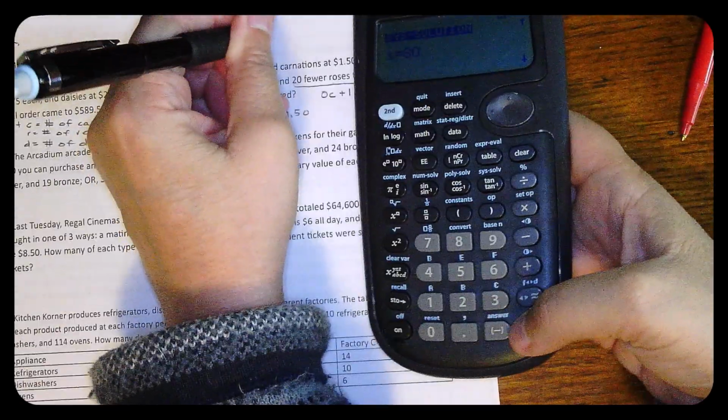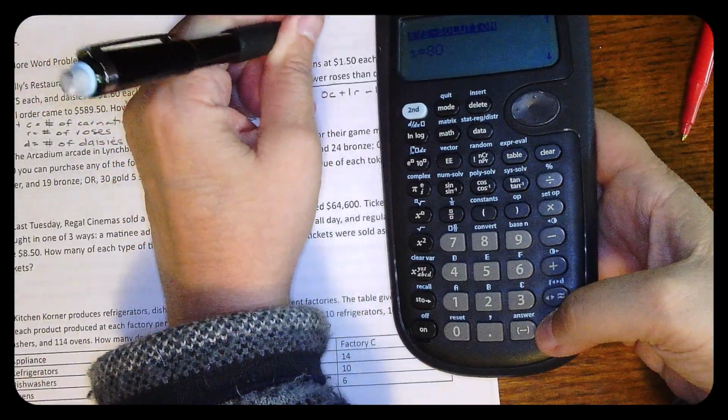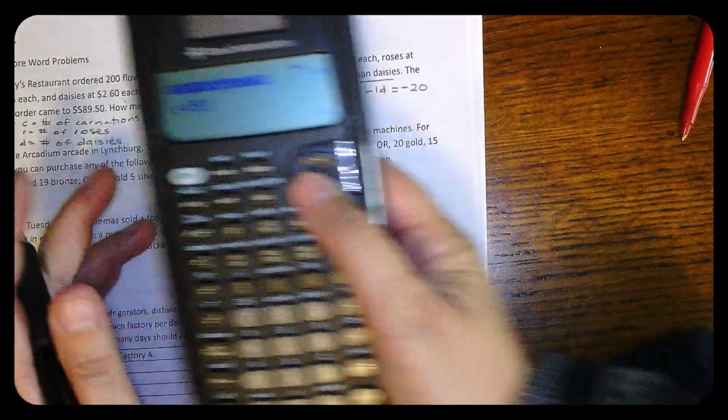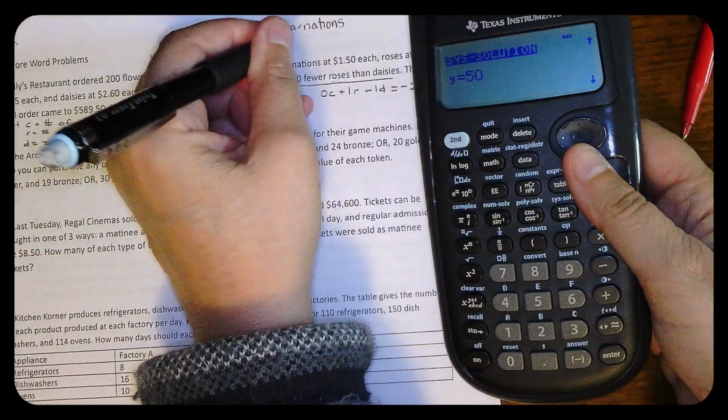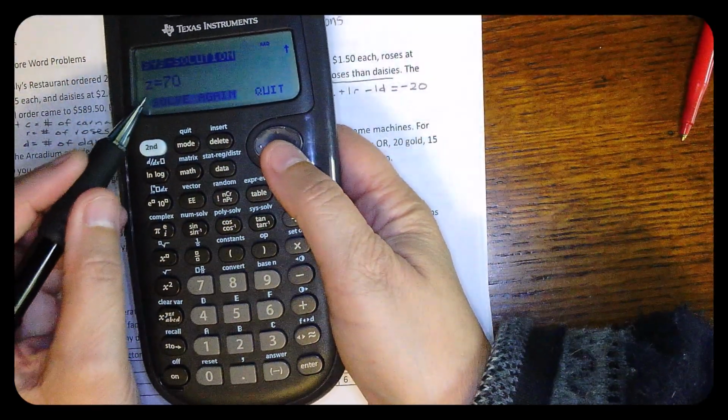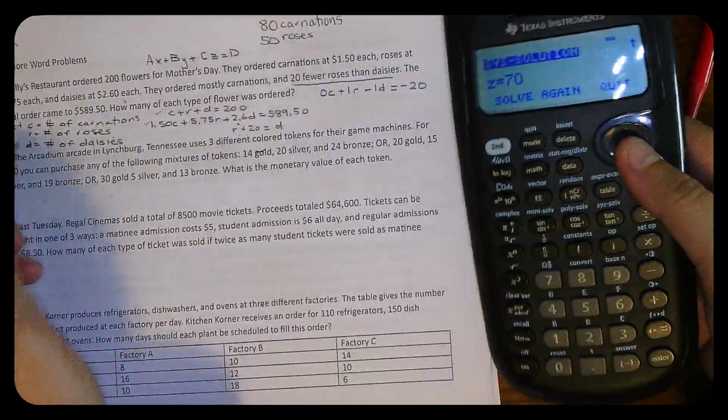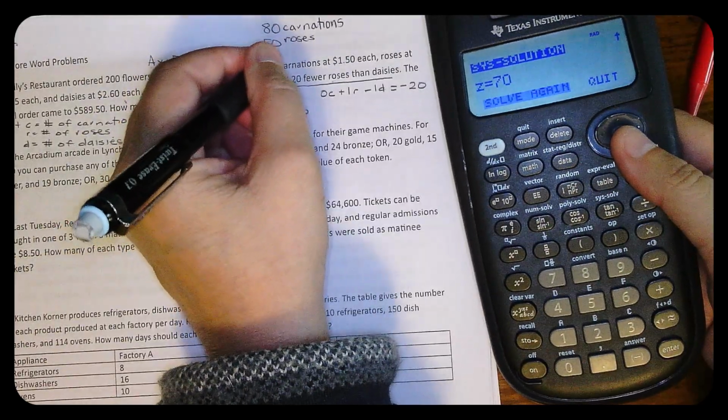So 80 carnations, and then we hit the down arrow, and we get Y equals 50, but we know Y is the R for 50 roses. And remember, 20 fewer roses, so sure enough, there is Z is 70, so daisies is 70, 70 daisies.